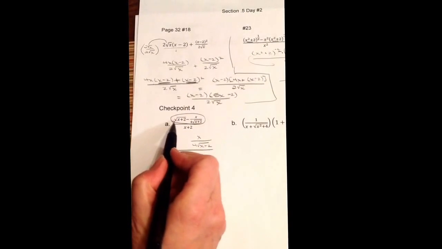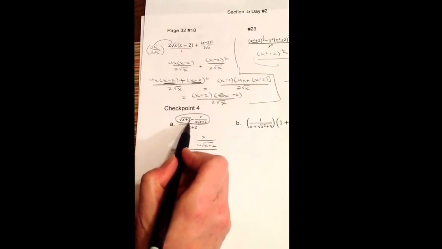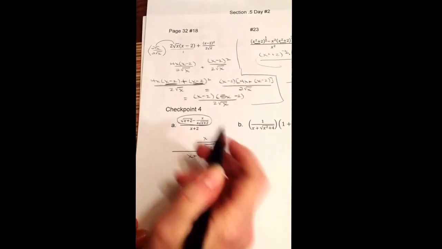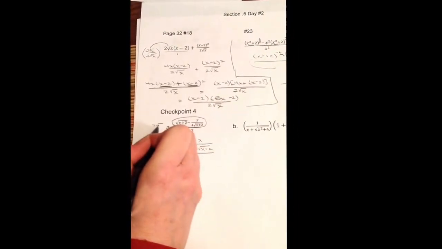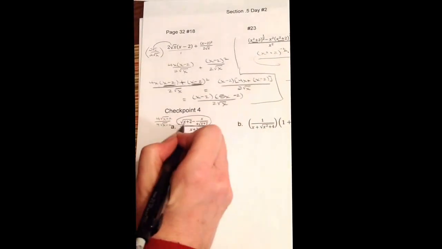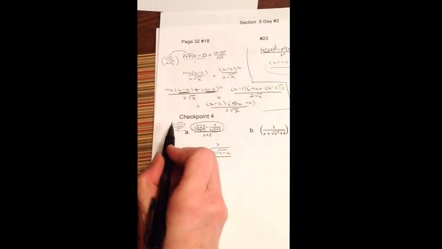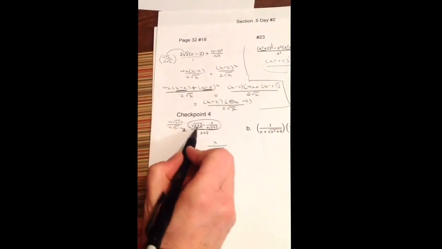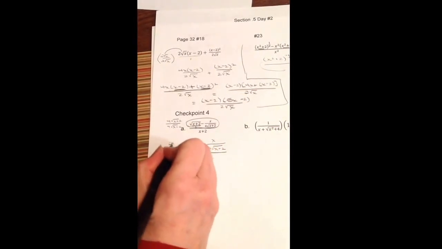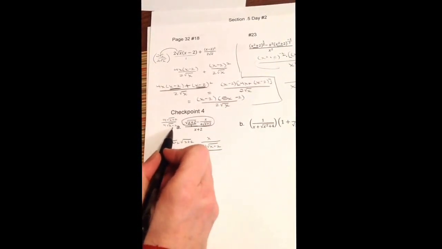For that square root of x plus 2, to turn that into a fraction with this denominator, we're going to multiply its numerator and denominator by that common denominator that we want. The denominator of it right now is the number 1. So this will turn into 4 square root of x plus 2 times this square root of x plus 2 in the numerator, and the denominator will be 4 square root of x plus 2 times 1.